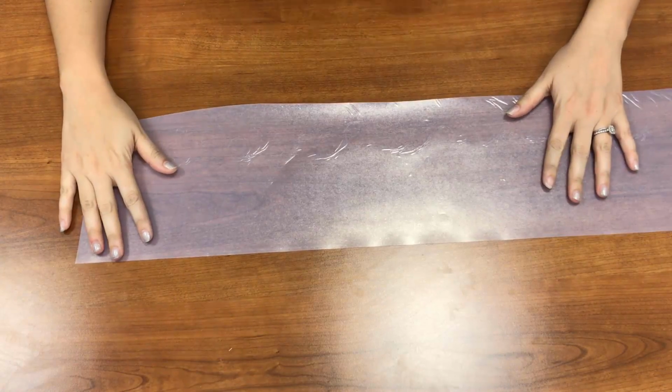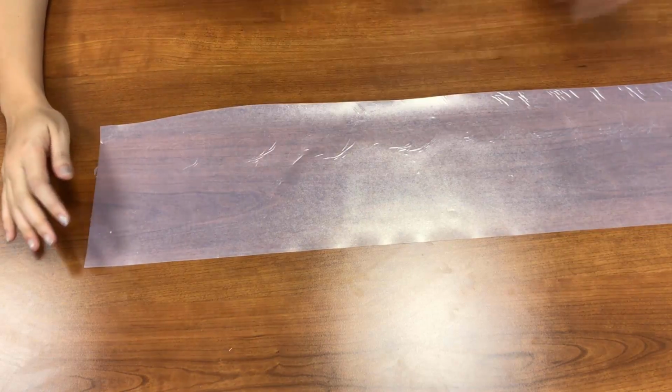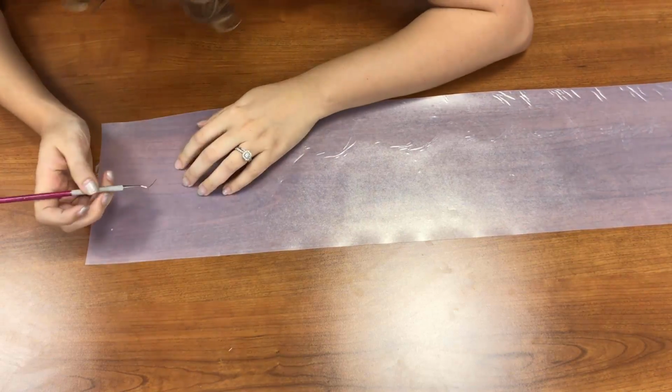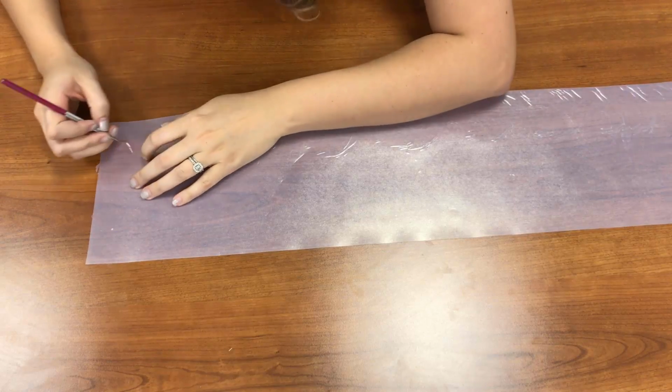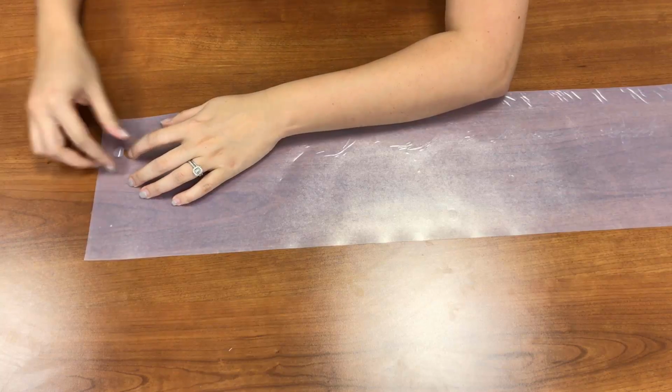Here's my design. This is a pretty large transfer, so I'm going to go ahead, start weeding it. I'm going to work from this side, and actually I'm going to start trimming off pieces of excess as I go to make it easier to keep weeding.